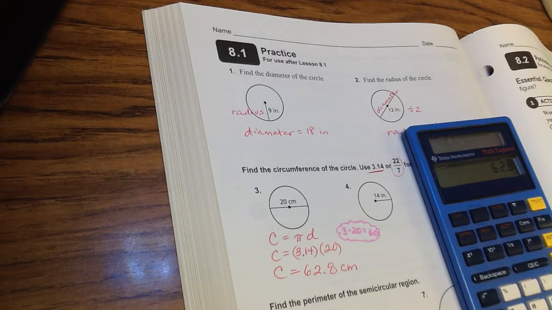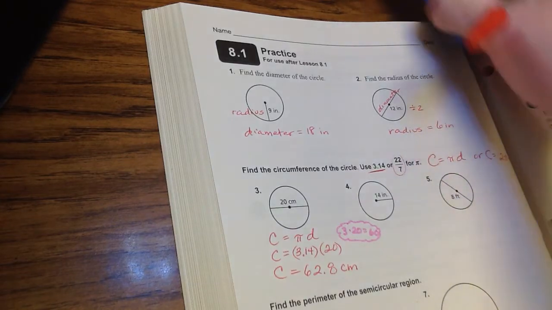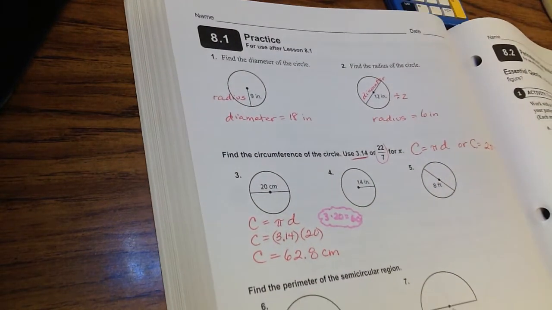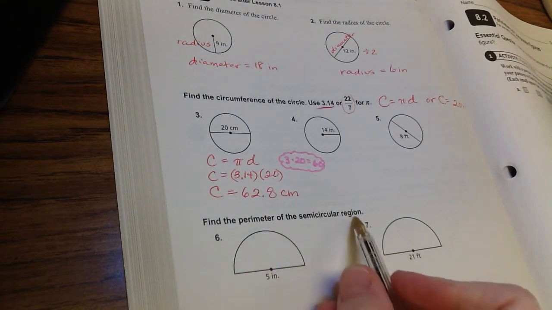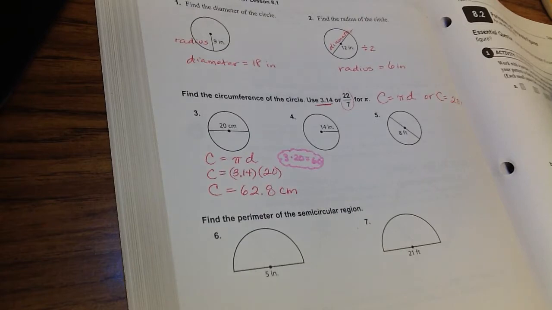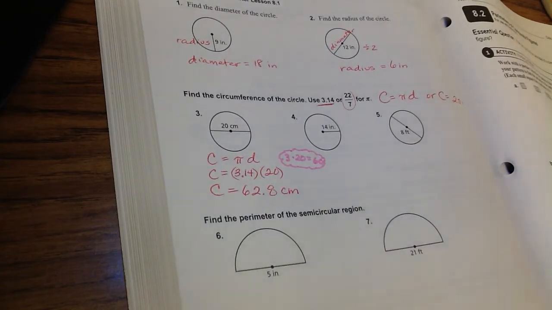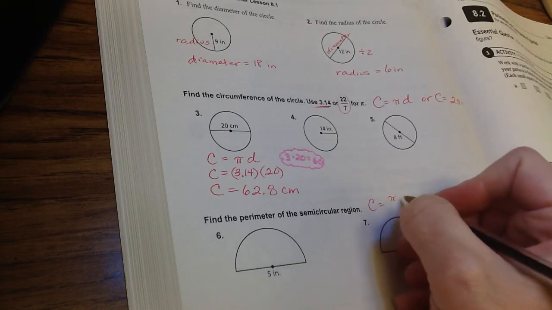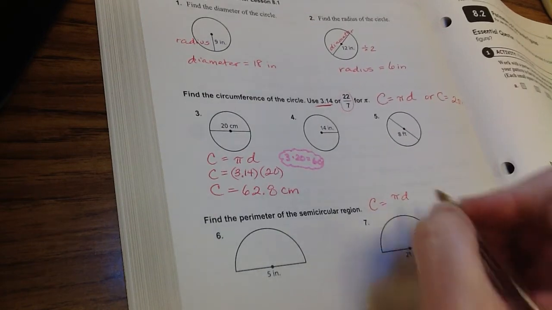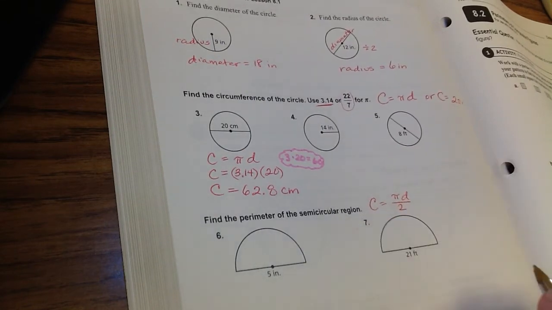That was number 3. Now we're going to jump, because you can do 4 and 5 on your own. We're going to jump to number 7. They're asking find the perimeter of the semicircle region. Okay, well the semicircle is the half. So it's the same exact formulas, C equals pi times diameter, but then you chop it in half, divided by 2.